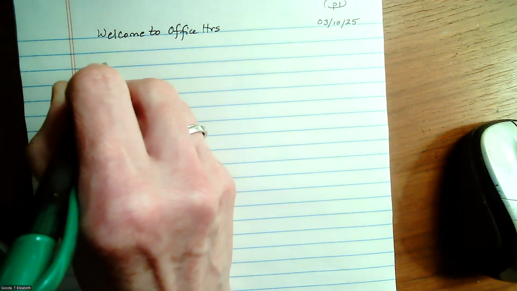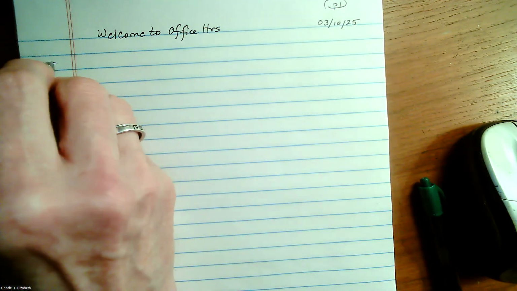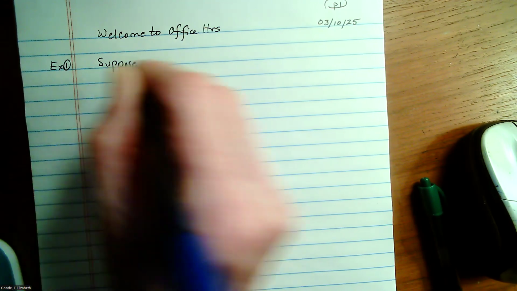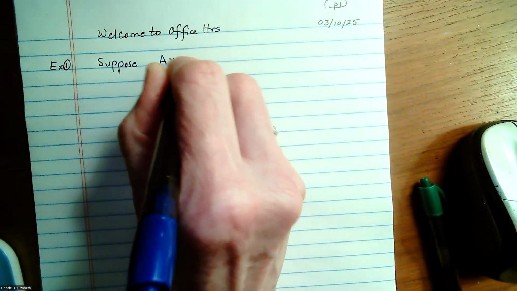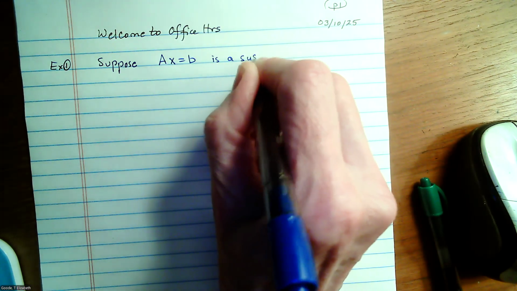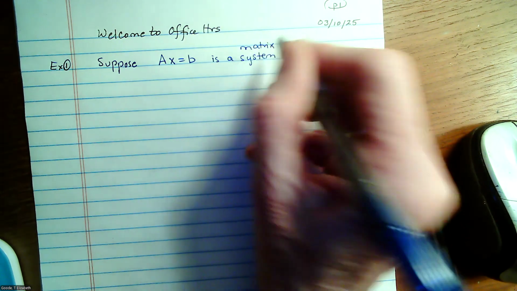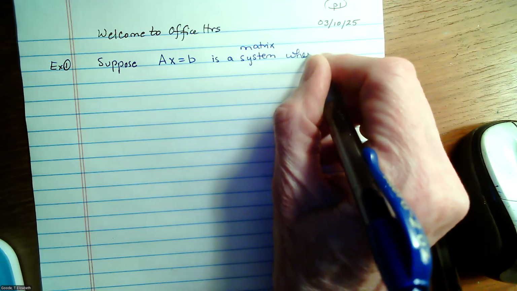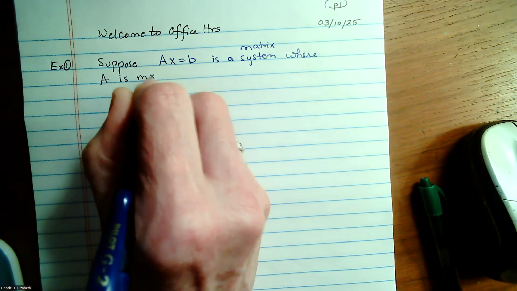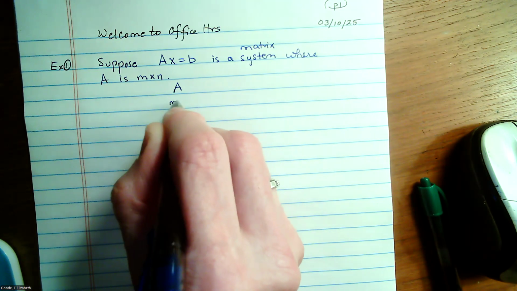Okay. So let's say, suppose AX equals B is a system, say a matrix system, where A is M by N. Okay, so let's just think about that. A is M by N.